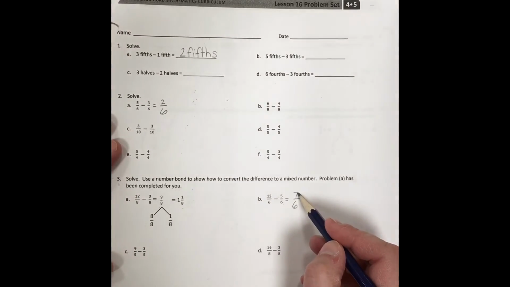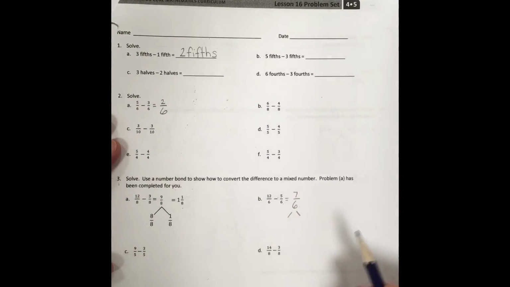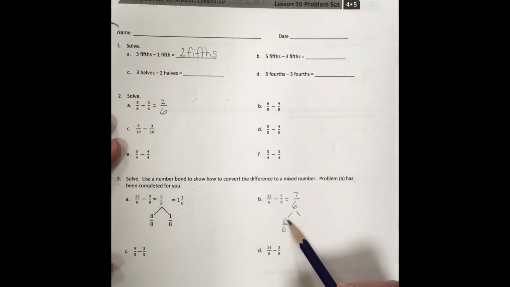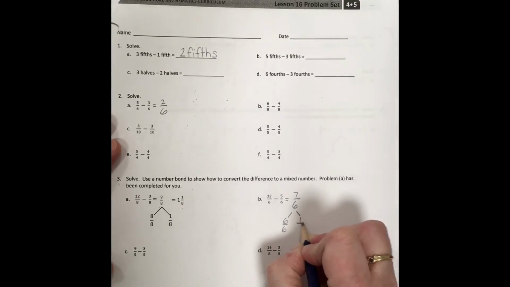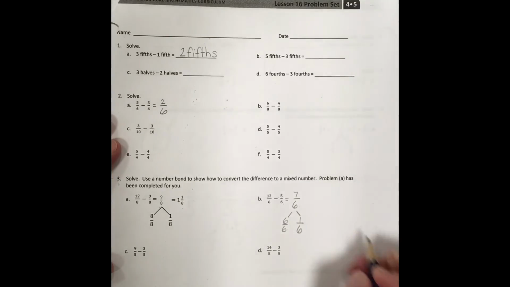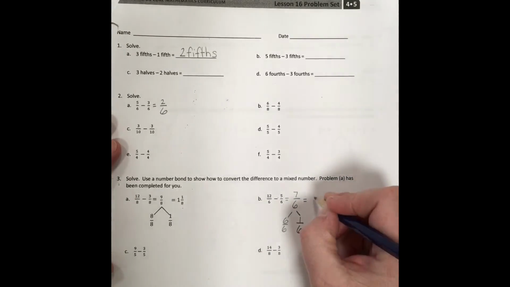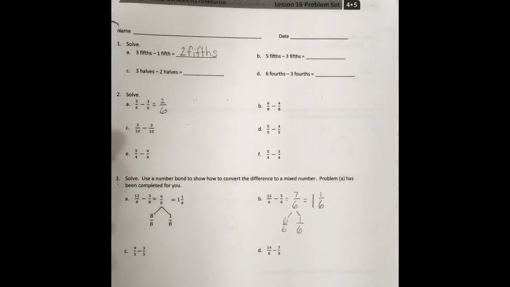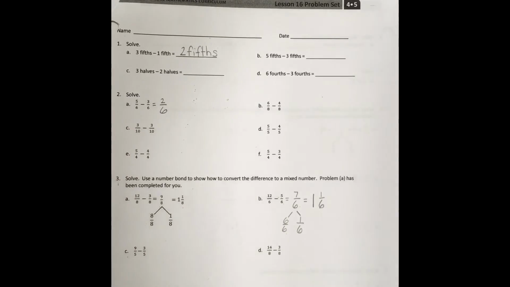The numerator is larger than the denominator, so we number bond. How many sixths does it take to equal 1 whole? 6 sixths. 6 sixths plus what is equal to 7 sixths? 1 sixth. So another name for 7 sixths: 6 sixths is 1, and 1 sixth. So that's what you'll do for C through F.